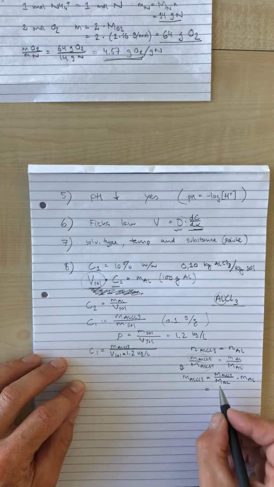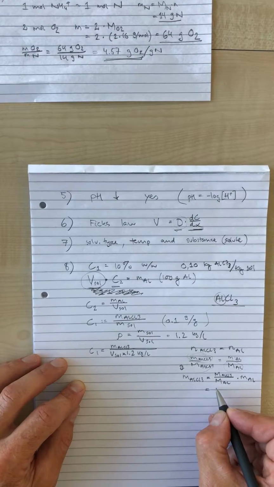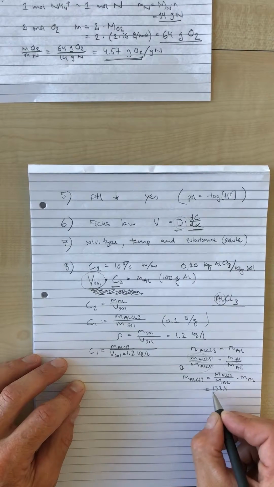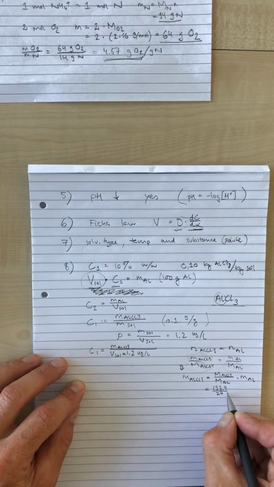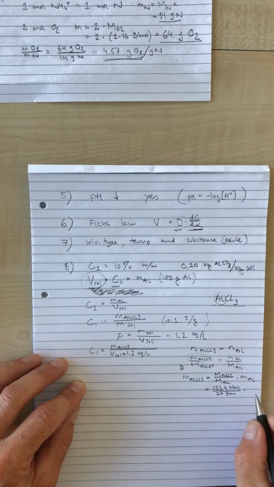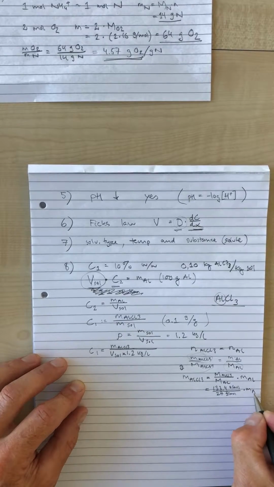Looking up in the periodic table of the elements, I can find these numbers: 133.4 gram per mole and 27 gram per mole for aluminum. And then I've got my mass of aluminum here.